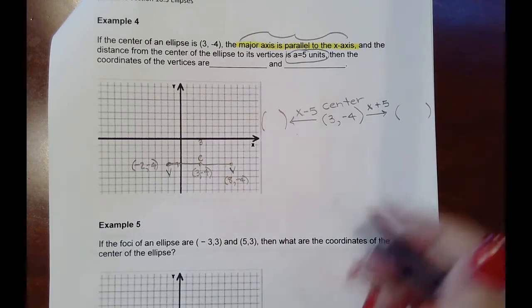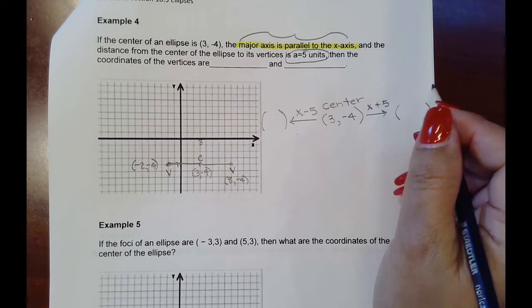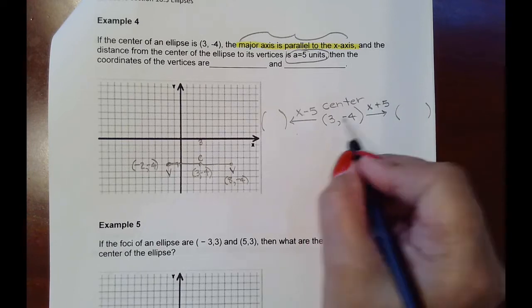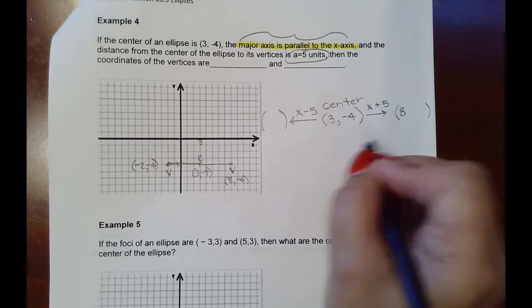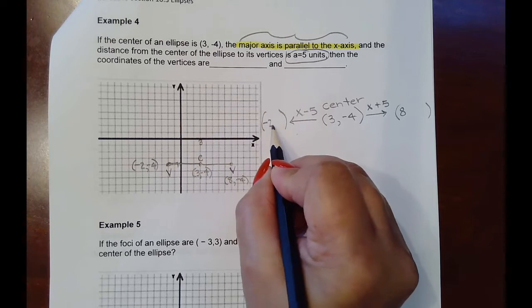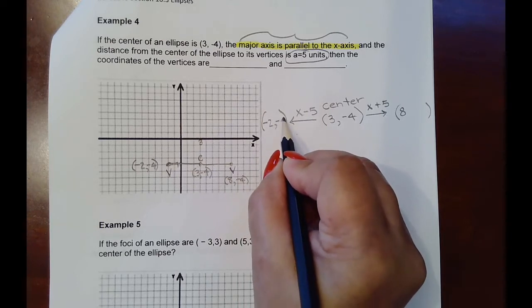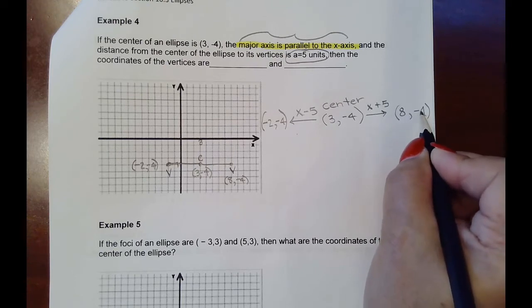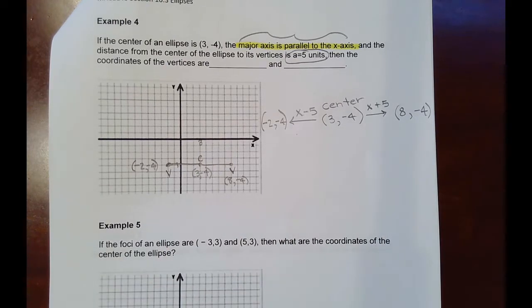So if you're going to be learning to do it like this, which you need to, so that when you get to the end of the section, you can handle this. So just take the 3, add 5, you get an 8. Take the x and subtract 5, and you get -2, while leaving the y coordinate alone. So you can see this on the graph, but you can also just calculate it algebraically like that.